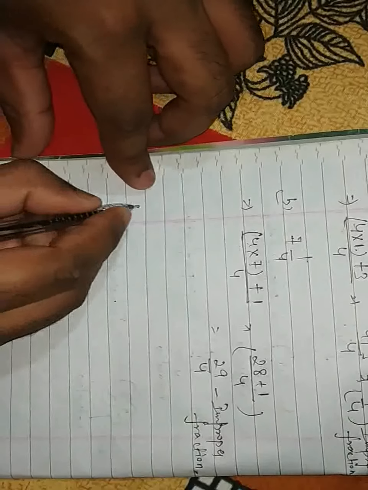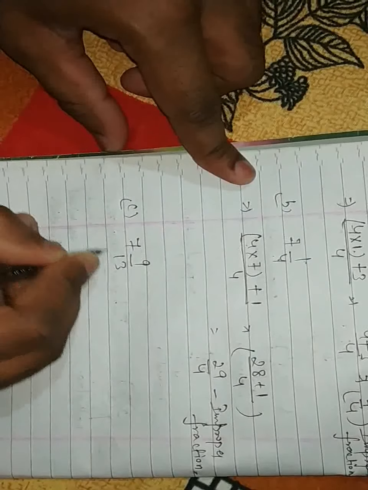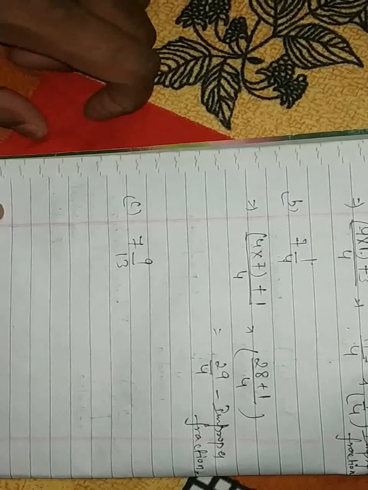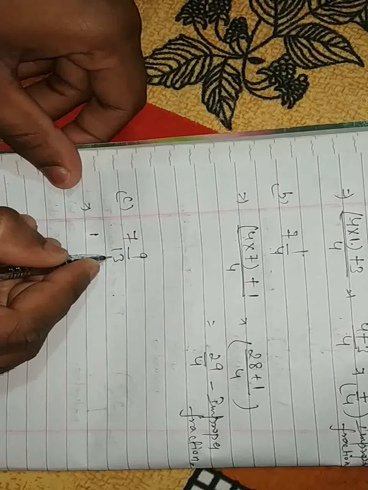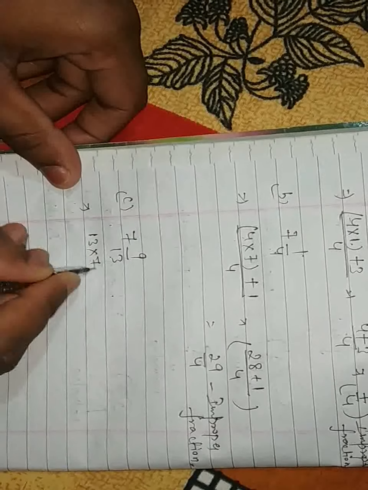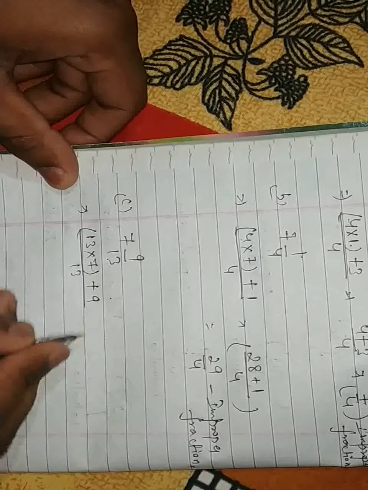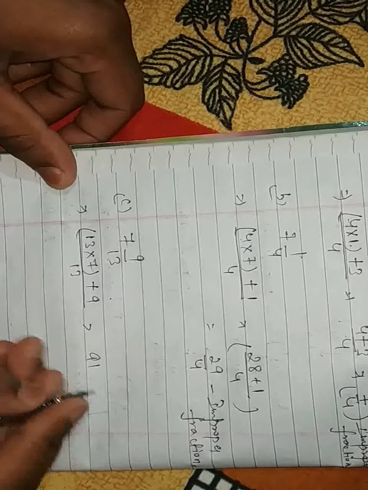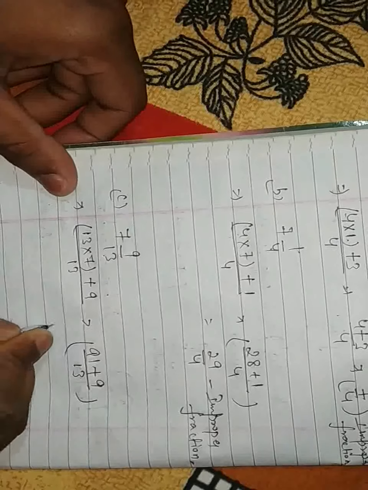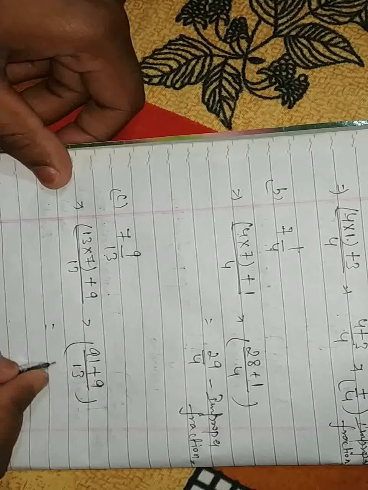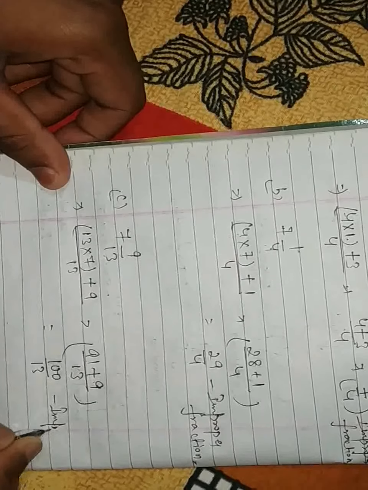Let's take one more example. 7 integer 9 by 13. How can we convert this particular mixed fraction into an improper fraction? First of all, we will multiply 13, that is the denominator, with 7. We will add 9 divided by 13. What is 13 into 7? 91, plus 9, divided by 13. 91 plus 9 will be equal to 100 by 13. So this is an improper fraction.